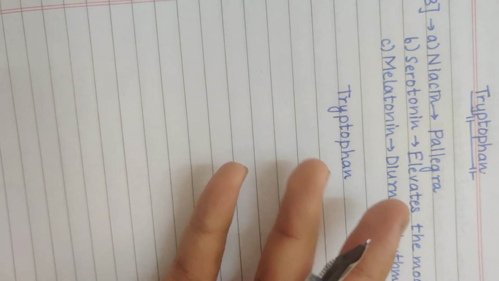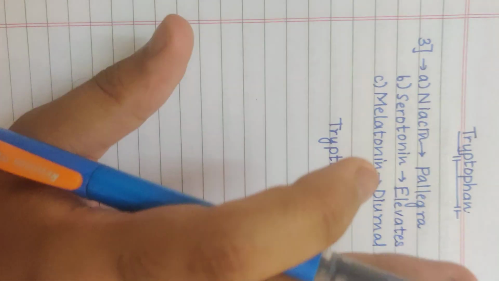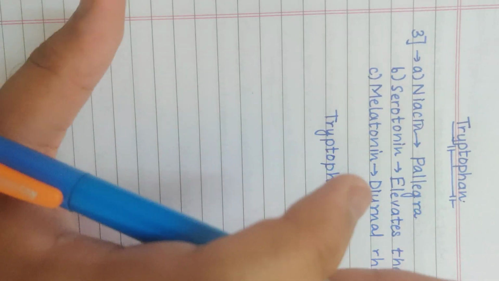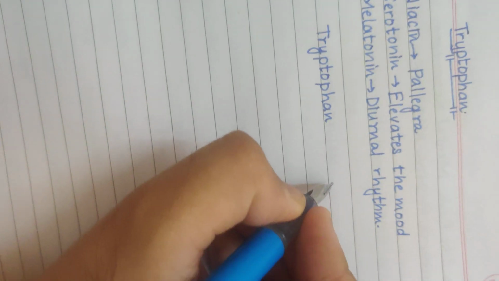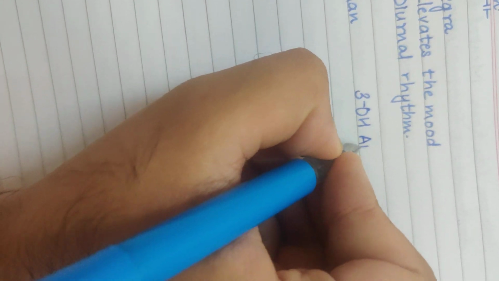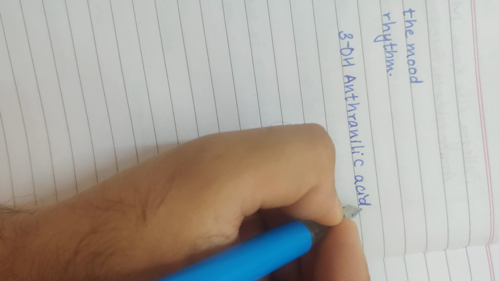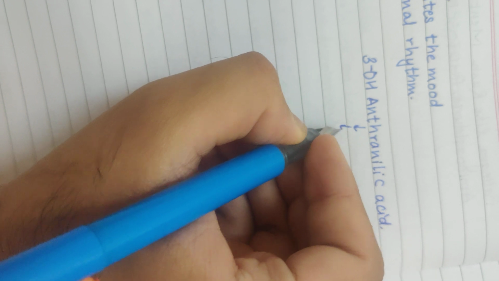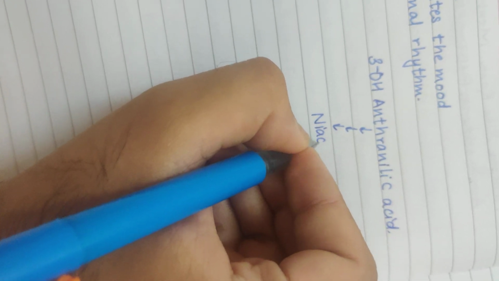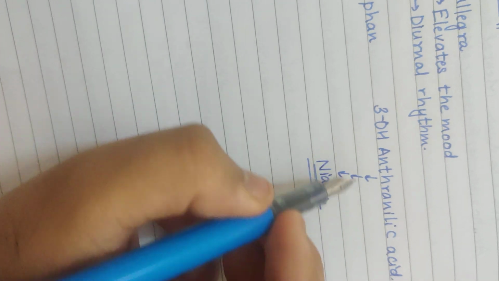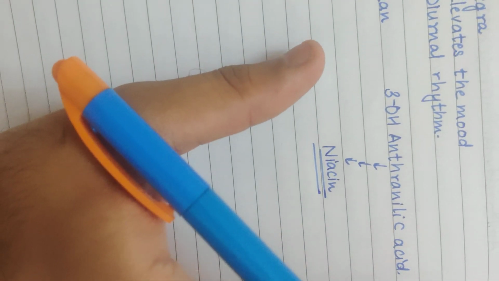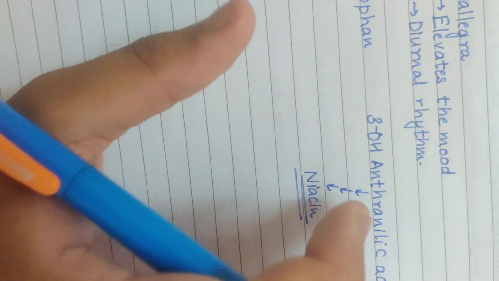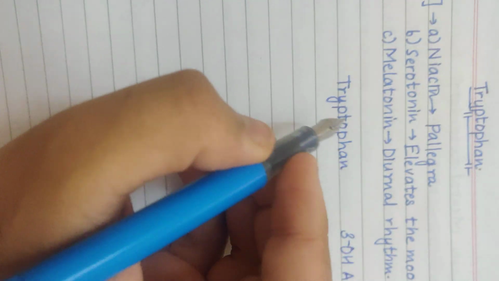But in university or in any exam, if you're not able to remember the intermediates, just remember that at least you have to reach 3-hydroxyanthranilic acid. Now, why do I say that? Because after 3-hydroxyanthranilic acid, you can just show a bunch of arrows and show that niacin is getting formed, rather than having to mention the intermediates in a 10-mark short note or something like that. Just pour in some that you can remember in between. Don't need to remember everything.